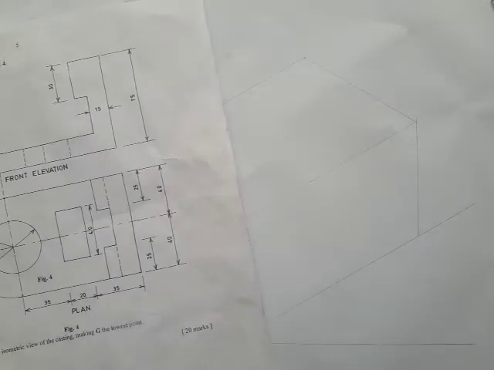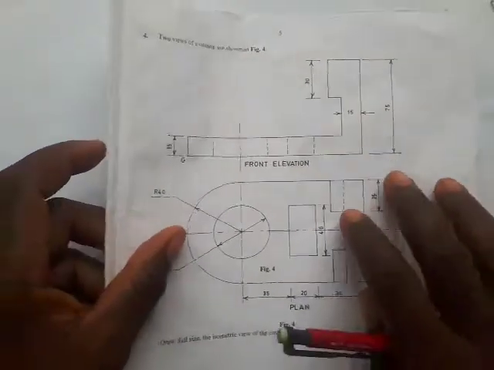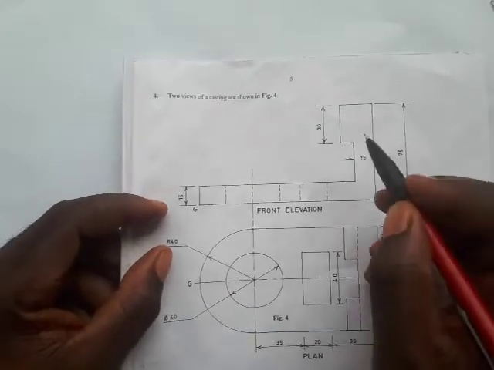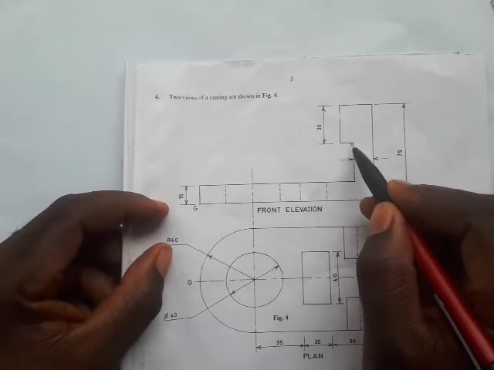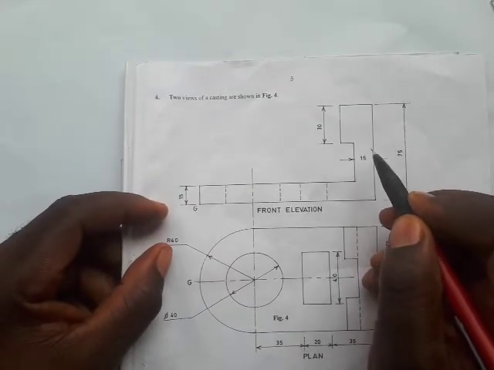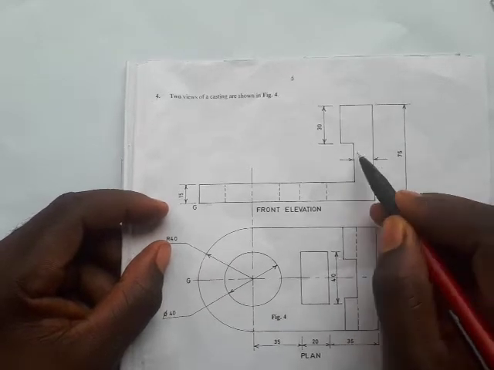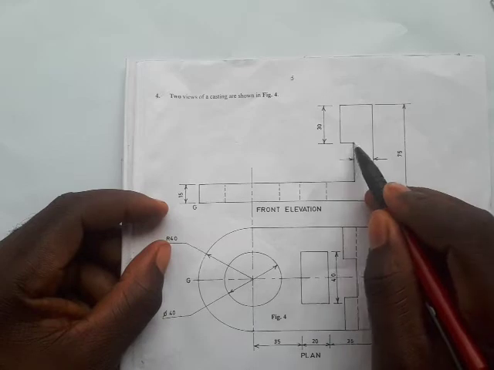So let's start up. If you check, all the dimensions have been given, but I discovered there was a dimension that was omitted. That is the distance from here to here. It wasn't given. But using my discretion, I should already know this is 10. How? Because this is 15, so this is bigger than this.